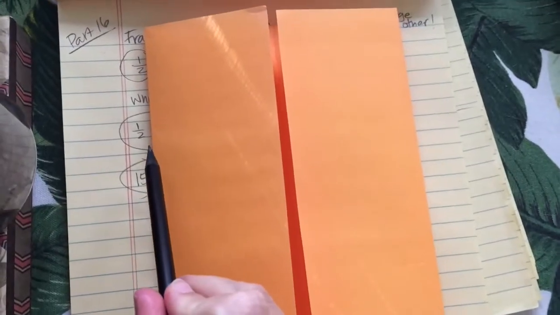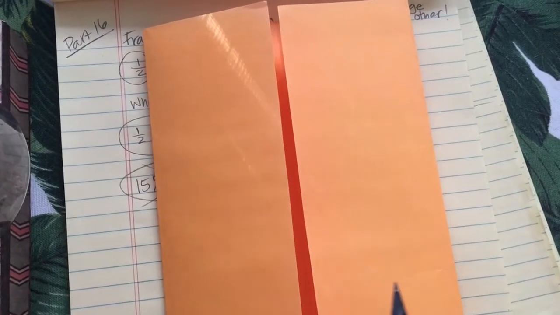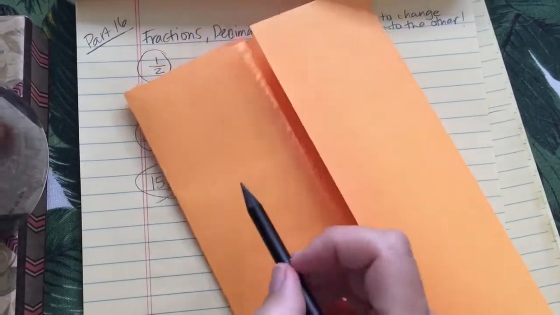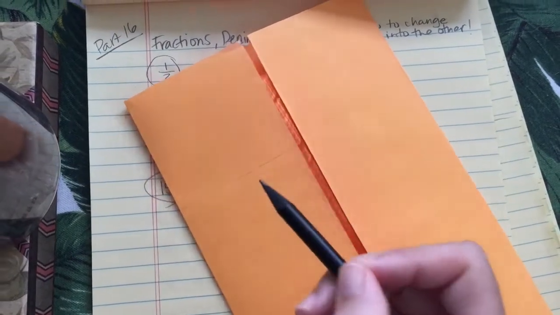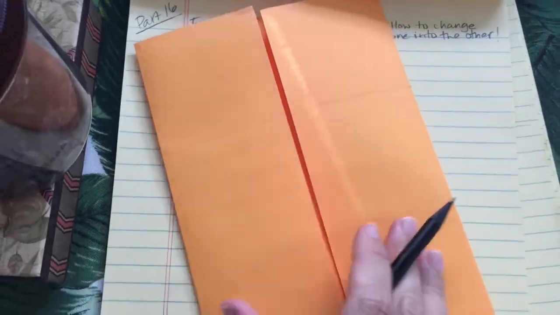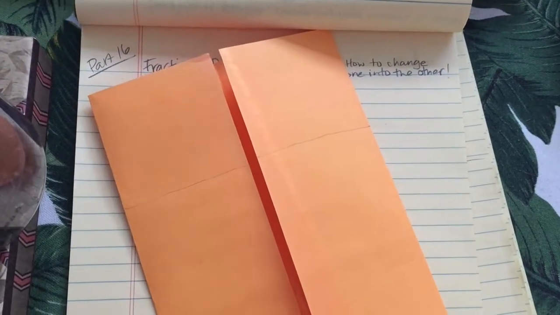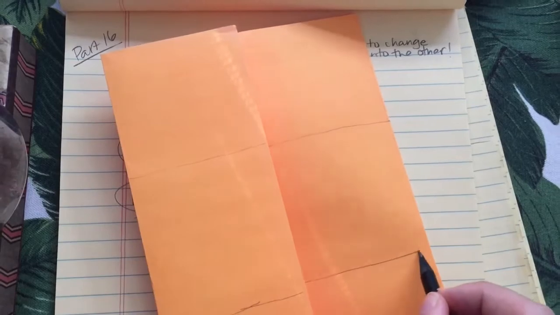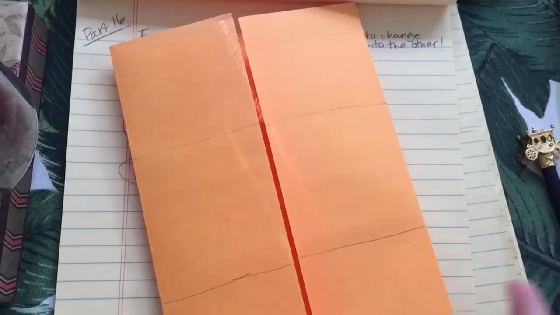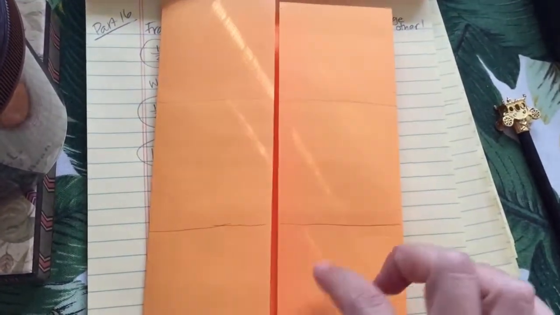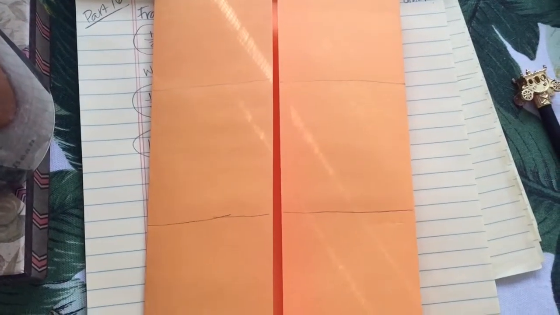All right, real lightly with your pencil, I want you to draw two lines. So we're just going to separate it into 1, 2, 3 on this side and 1, 2, 3 on this side. So I'm just going to real lightly draw my lines. And oops, one more here. If they're not perfect, it's not going to be a big deal. Don't worry about it. Mine are not perfect. Okay, so you should have 1, 2, 3, 4, 5, 6 little squares on your paper.